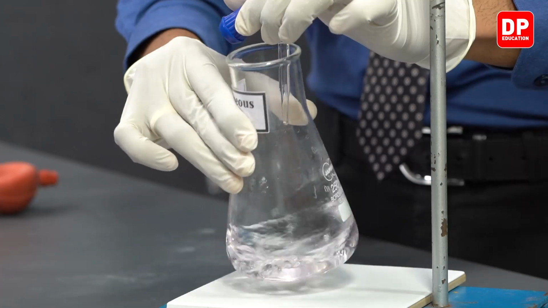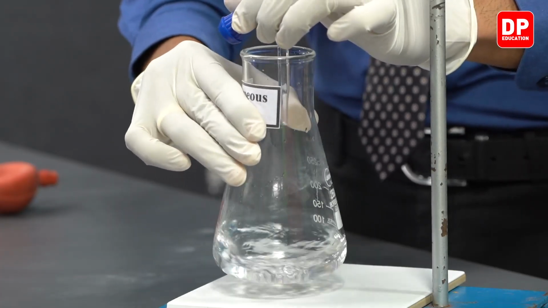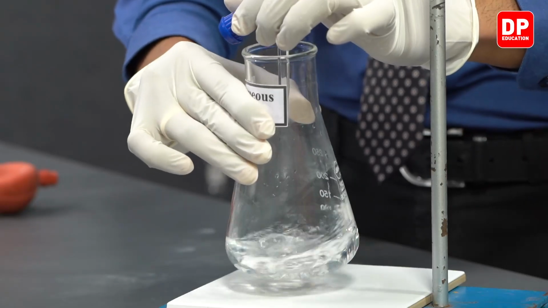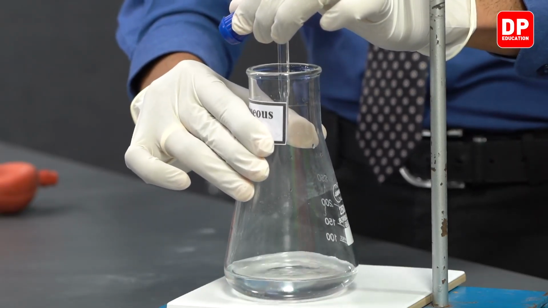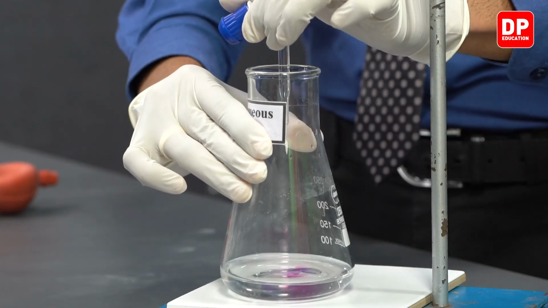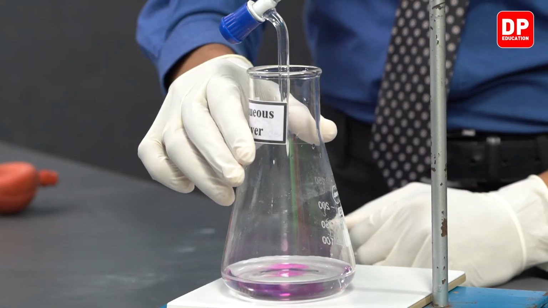We have almost obtained the end point. It's still not there. We have added a few more drops of sodium hydroxide. We'll add just one more, and let's observe whether the color is going to be persistent this time around.